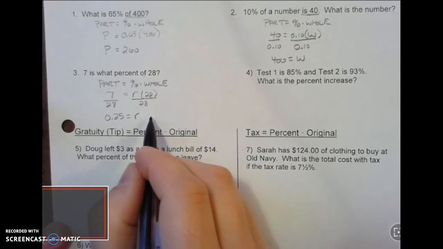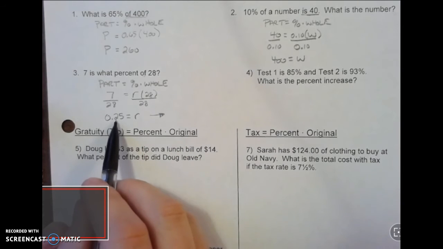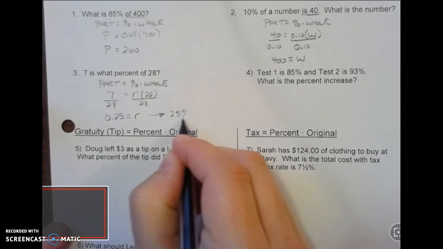But I was looking for the percentage, and so we have to convert 25 hundredths into a percentage, and that's going to end up being 25%.